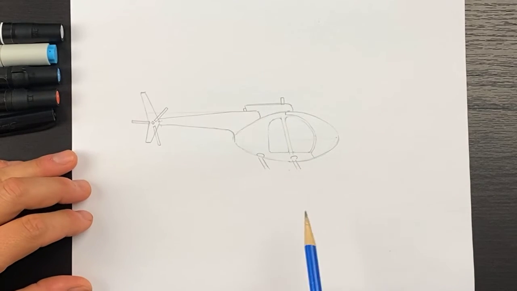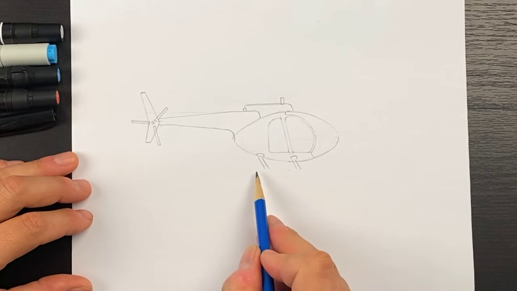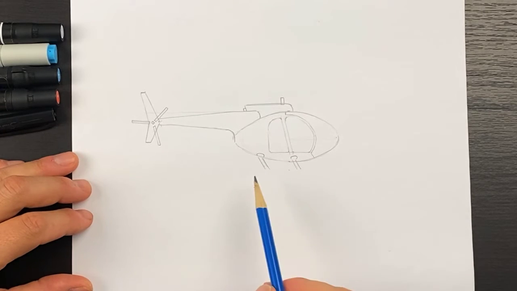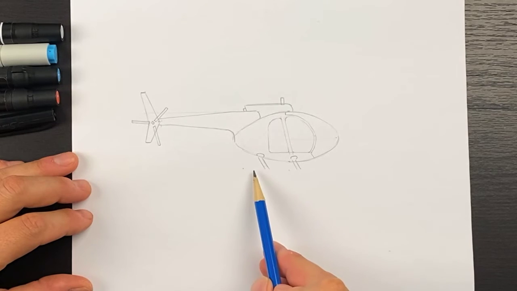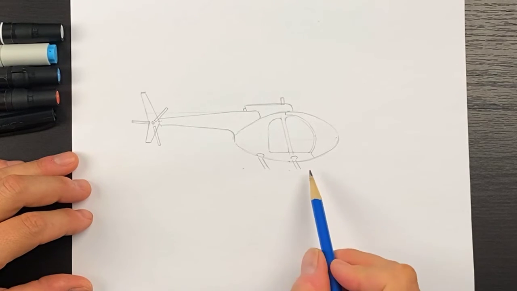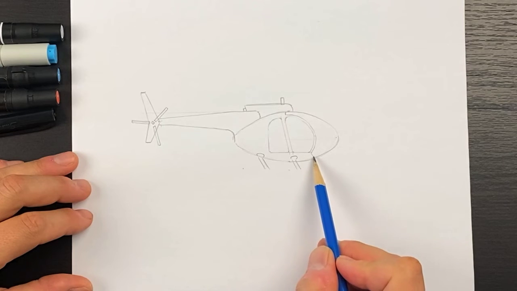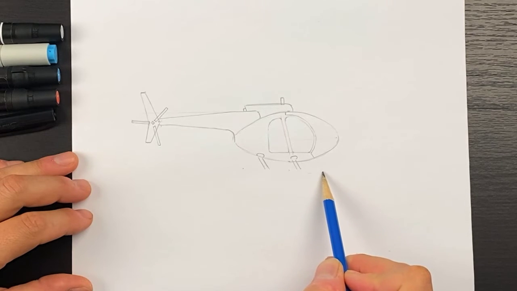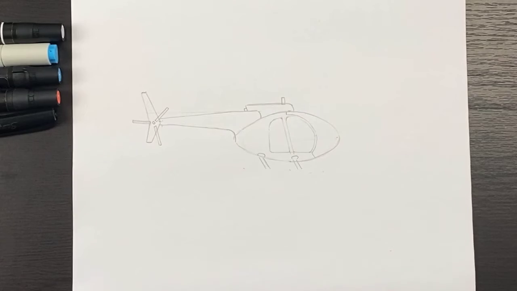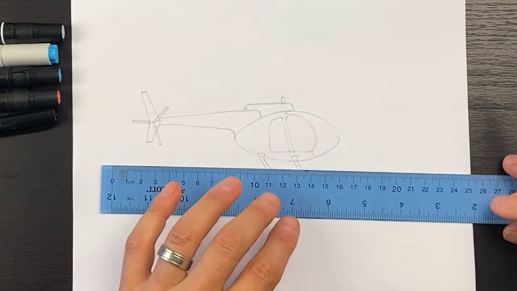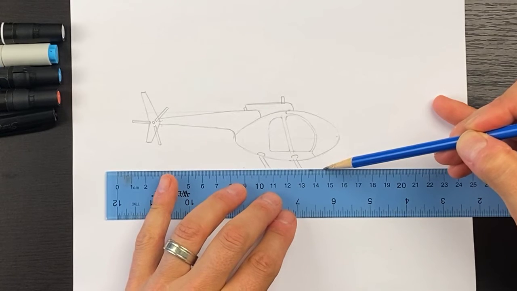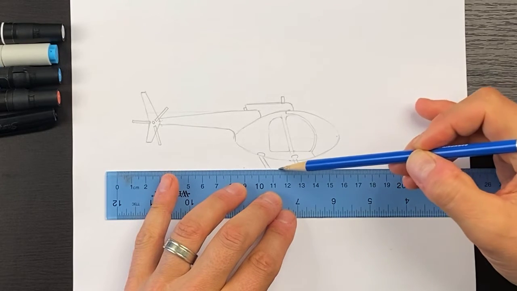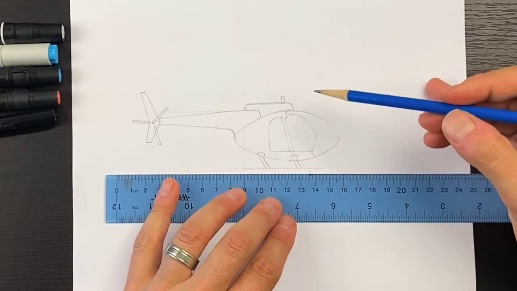So the next step, let's draw the front ski over here. So what I'm gonna do is I'm gonna start right about here and we're gonna come across and almost where this line comes down, I'm gonna stop right about here. Okay, so I'm gonna get my ruler out so this will look a lot nicer. And we're gonna go to about right here and we're gonna draw a line like that.